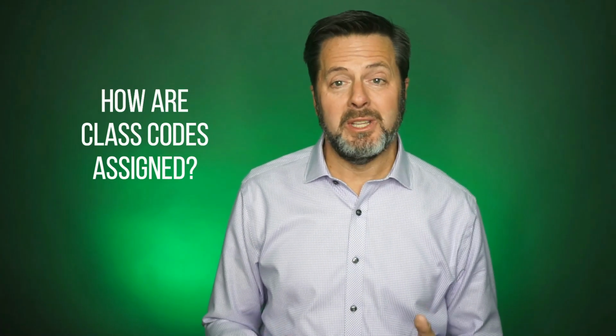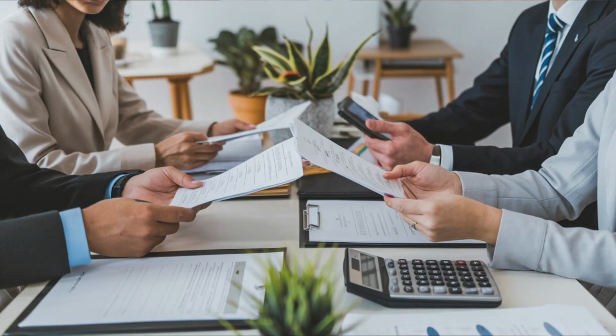So how are class codes assigned? This is a great question that often comes up with startups. Generally speaking, when your workers' comp policy is first written as a new entity, the agent or broker writing your policy will do their best to assign the right class codes to the policy, and I'll go into that in a bit more detail in just a moment.